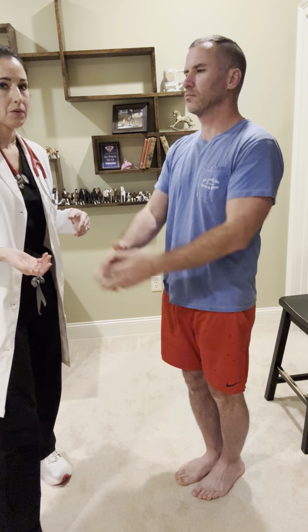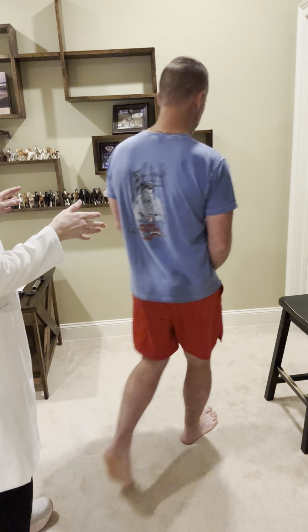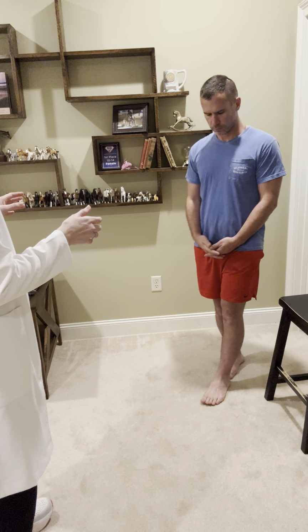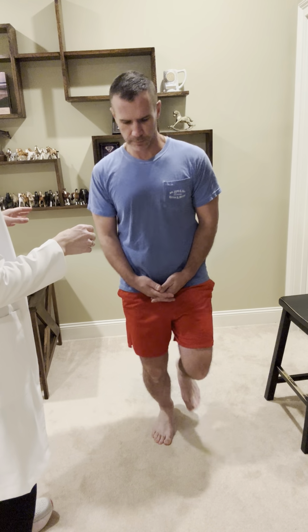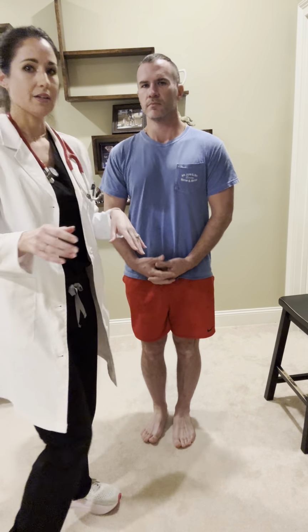All right. Now we're going to assess gait, so walk away from me normally. Walk towards me heel to toe. All right. And then hop on your right foot. Okay, hop on left foot. And that concludes our head to toe assessment.